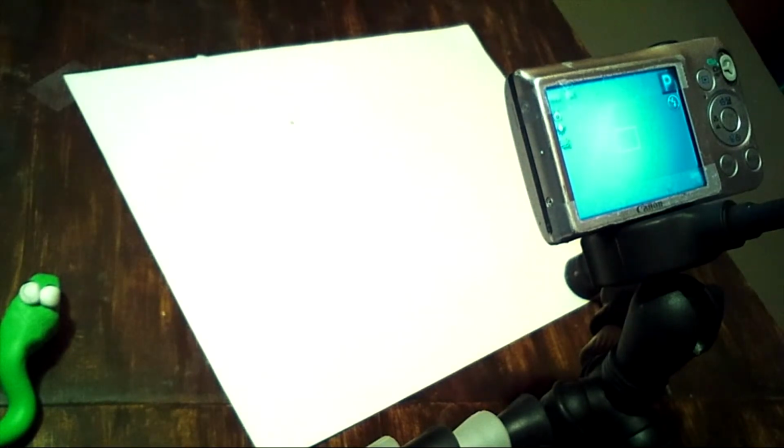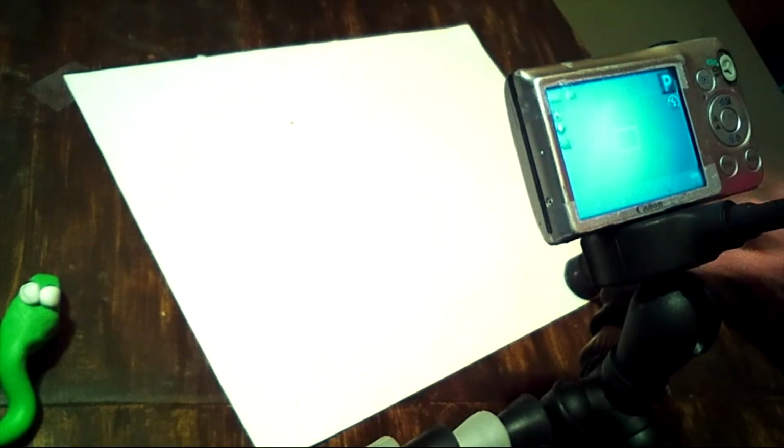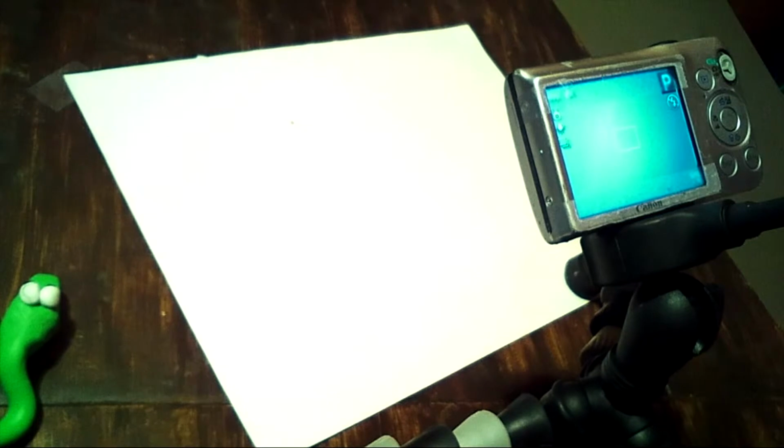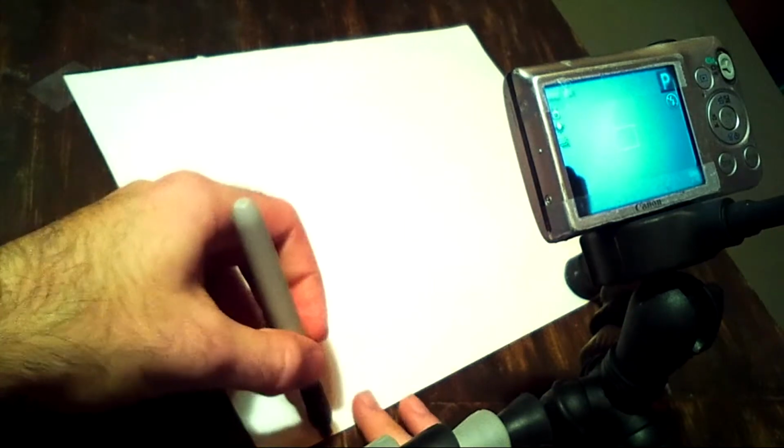And we use masking tape like this because it's easy to see right through, so it doesn't look so obvious. Great. And now that this is nice and secured, what I'm going to do is take a little marker, like so, and draw on the little path that we're going to be doing.